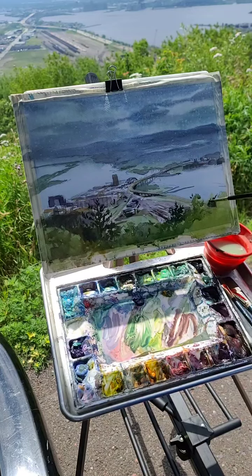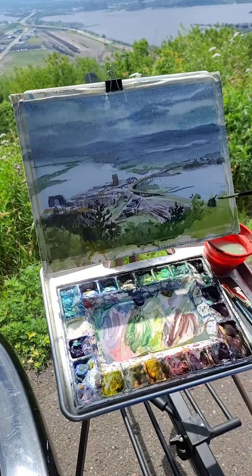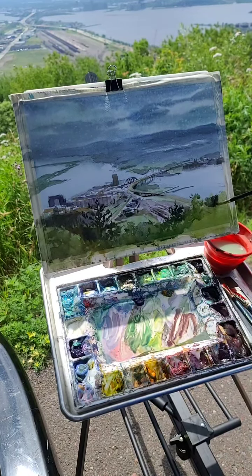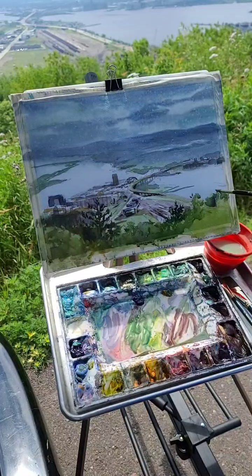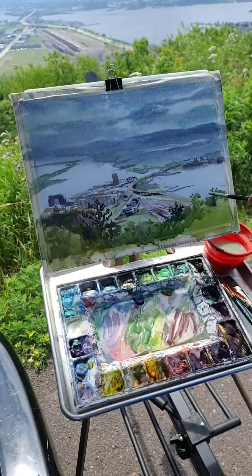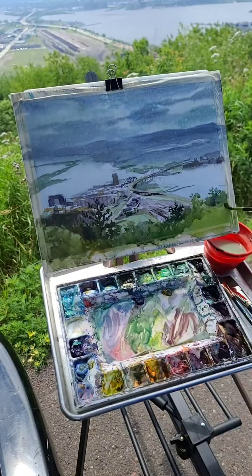As you notice, I'm working with the sun on my palette, which is again a no-no. Don't paint that way, but there's nothing I can do right now because I started when it was overcast, and now it's starting to get a little sunny. So I have to keep it going. I can't stop now.